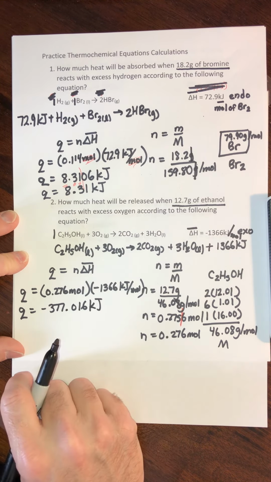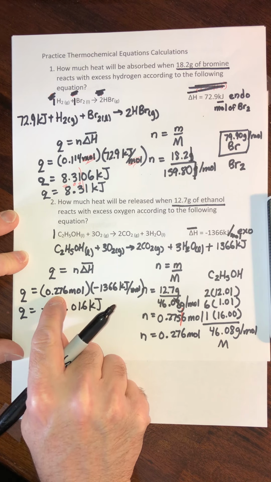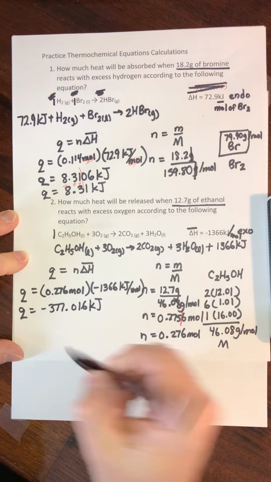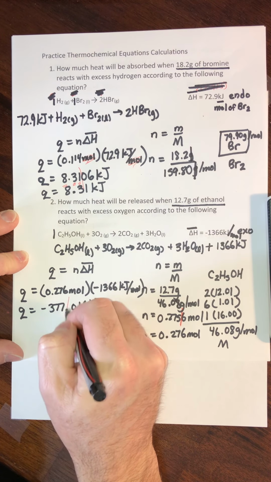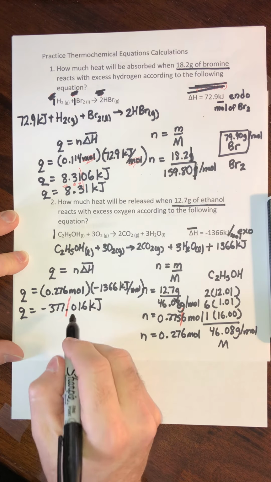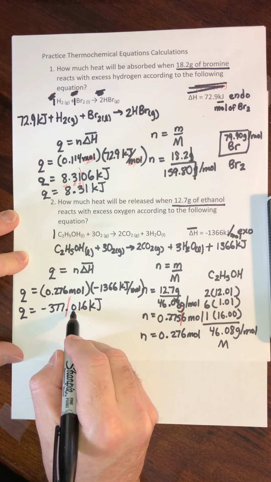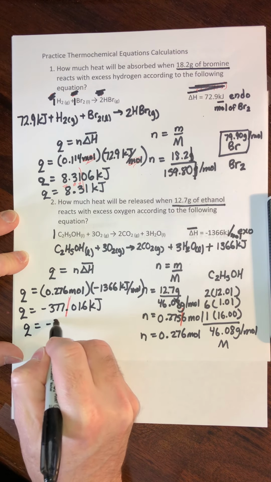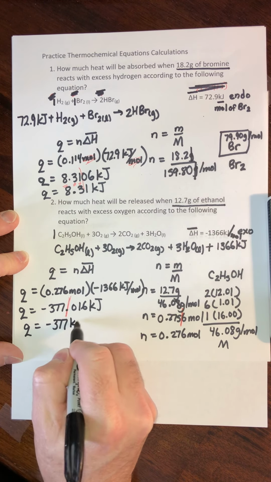And significant figures, 3 significant figures, 4 significant figures, so this should only have 3. 1, 2, 3, I'm going to cut it off there. Because the first number that I'm getting rid of is less than 5, it doesn't round up, it just stays the same. So minus 377 kilojoules.